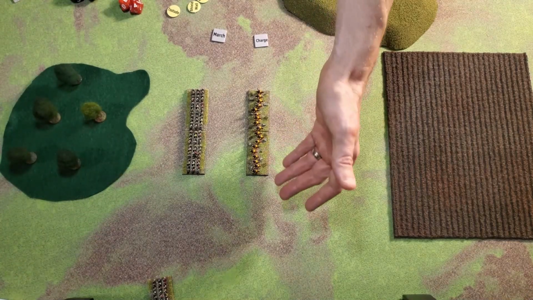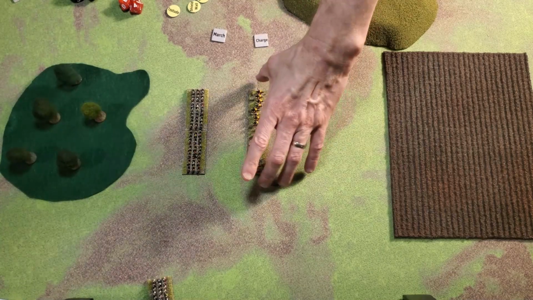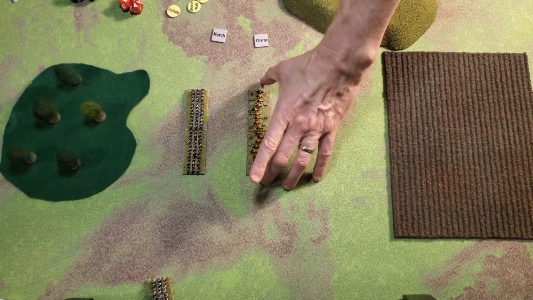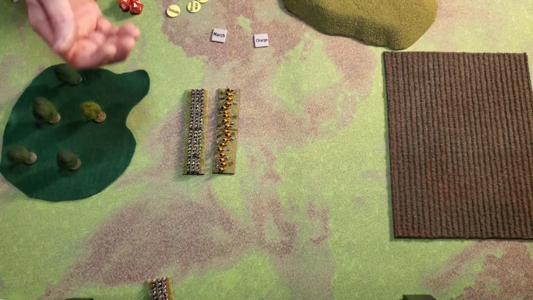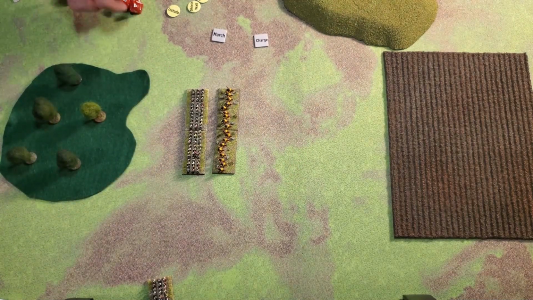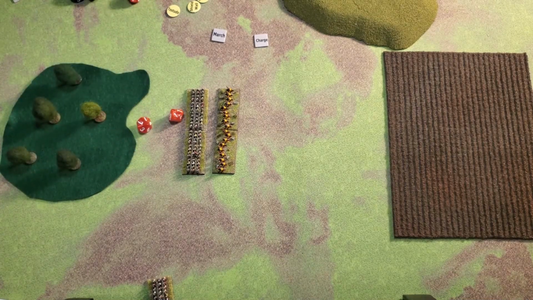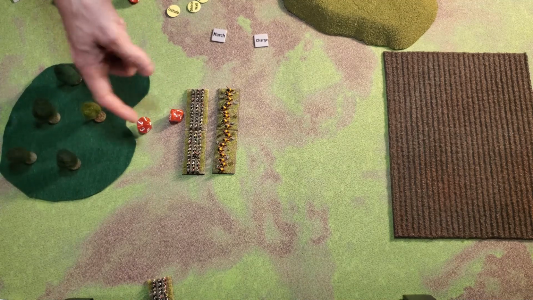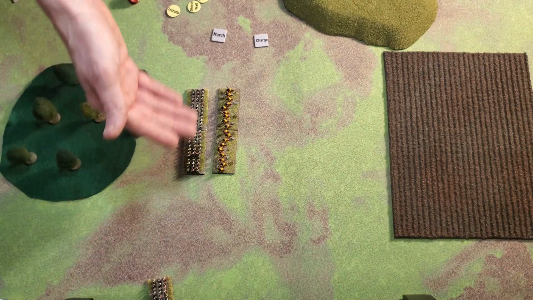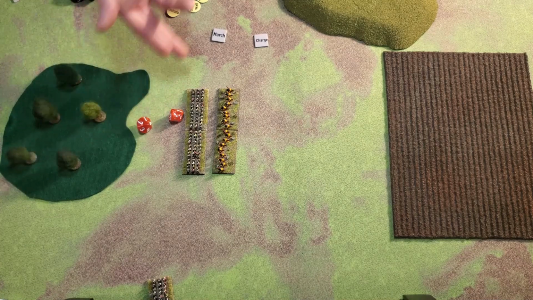If the unit with a higher presence charges a unit with lower presence, so in this case, they have 4, they have 2, they charge. Now the unit with the less presence is obligated to make a command check. So we're rolling 2d10, and our goal here is 1 success. We need one of these dice to be a 6 or more. If they fail that check, this unit flees the field. They're gone.